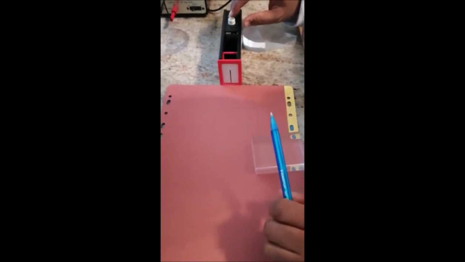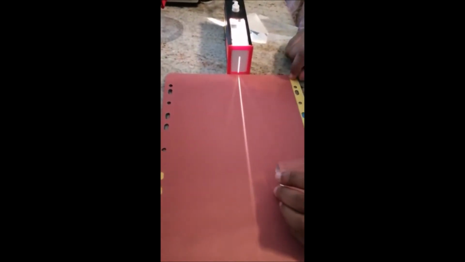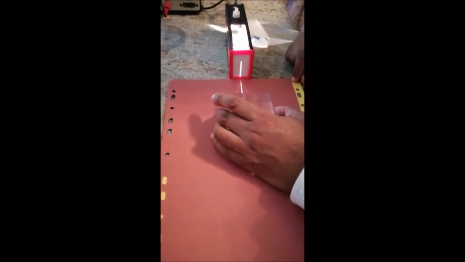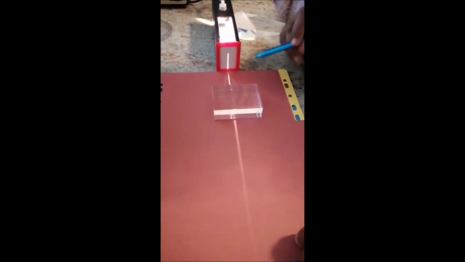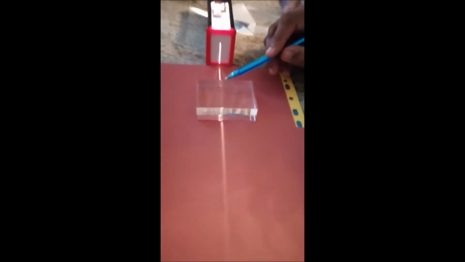So let's switch on our ray box here. Right, so we have our incident ray coming in a straight line. I've drawn an outline of the block that I'm going to be placing into this outline. So here is the block, placing it in the outline. And you will notice that I've placed the block in such a way that the incident ray is hitting this block at exactly 90 degrees. And as you can see, the light emerges on the other side from the block at exactly 90 degrees.